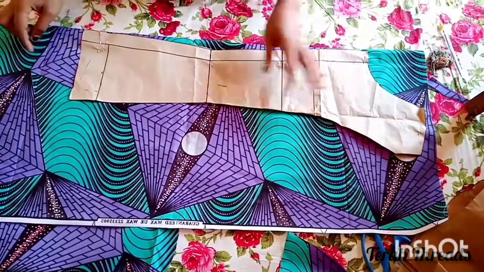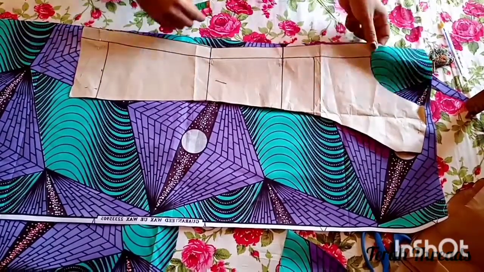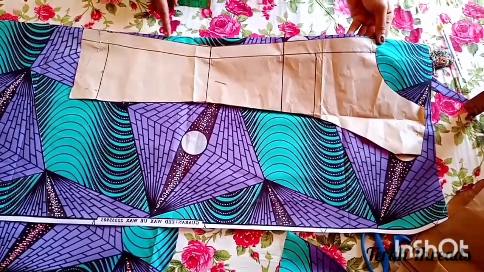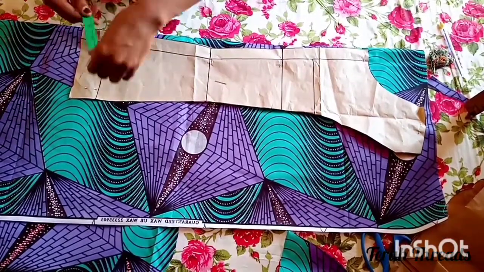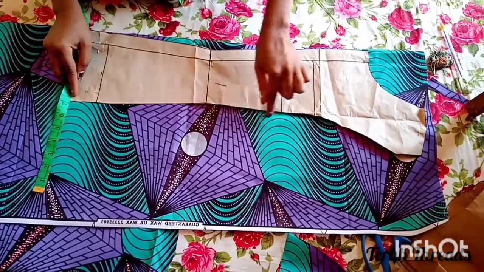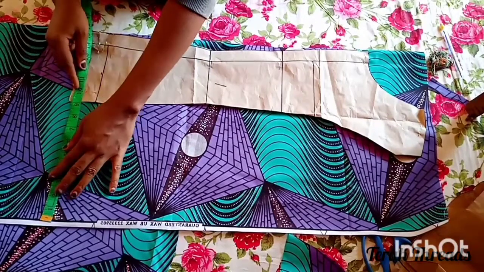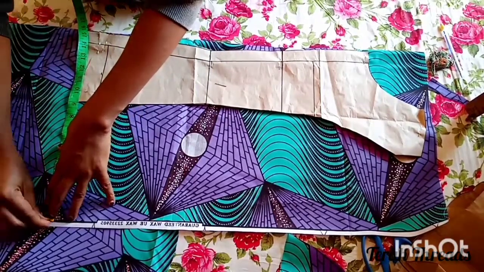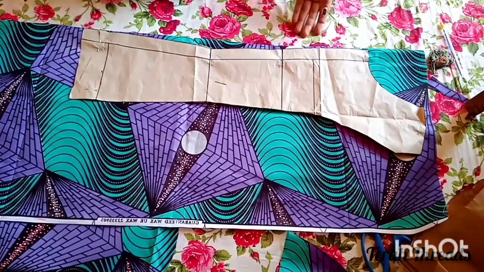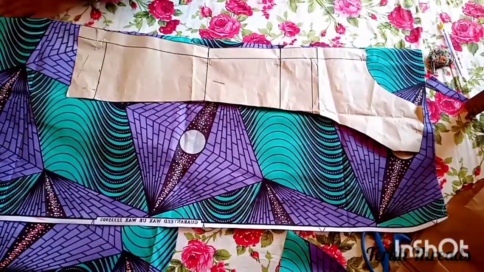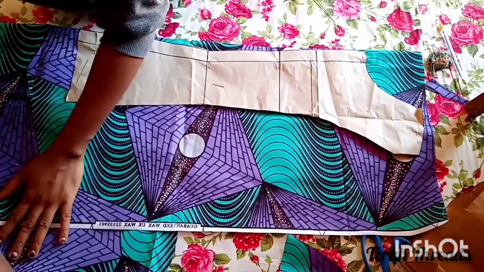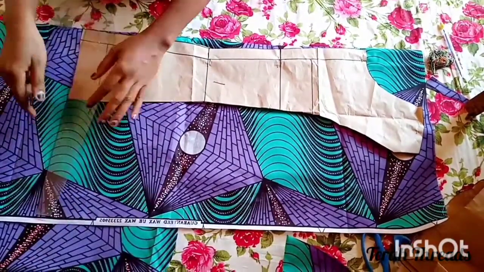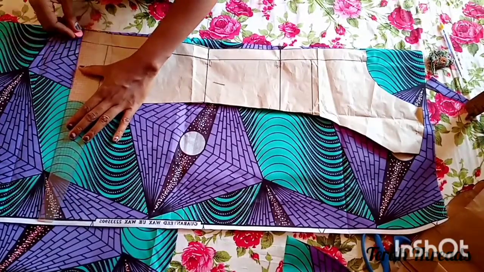Then the center back, so cut out that part, but just like our center front, we only have extension towards one side, so I'm using the same 9 inches, and I'll connect it to the waistline.